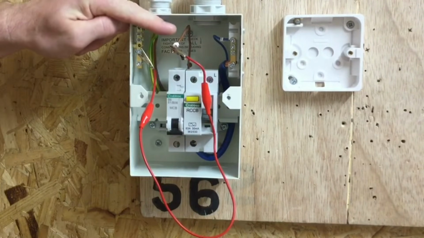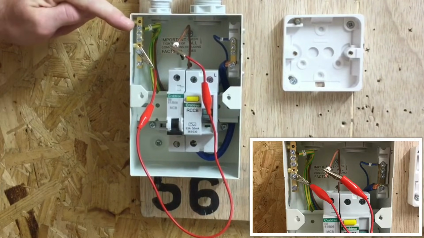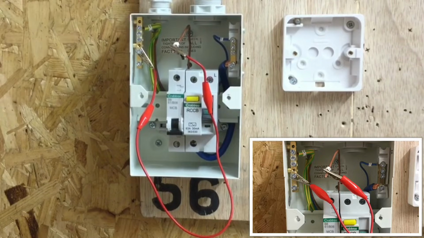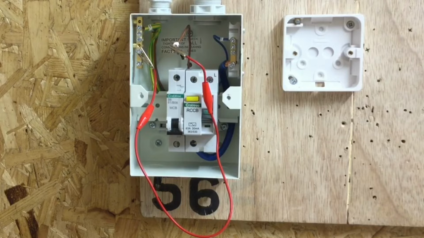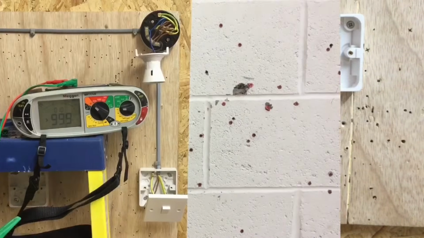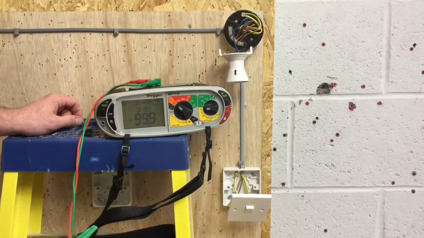So I've disconnected my line conductor under test, I've connected to my earth bar, so I'm going to perform the continuity of CPC test now at my lighting point and then my switch. Remembering if I had more than one light and more than one switch, I would do it at every point on the circuit. The link is connected in our consumer unit and we've walked out into the installation.